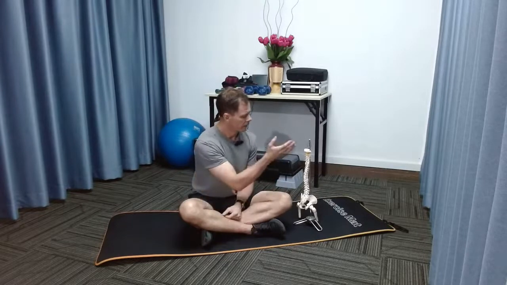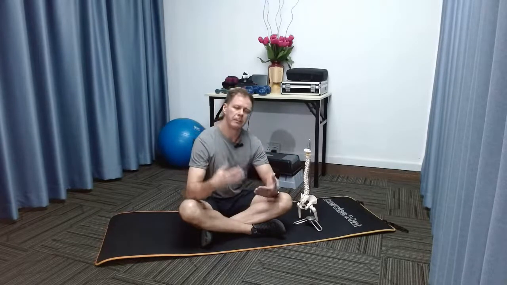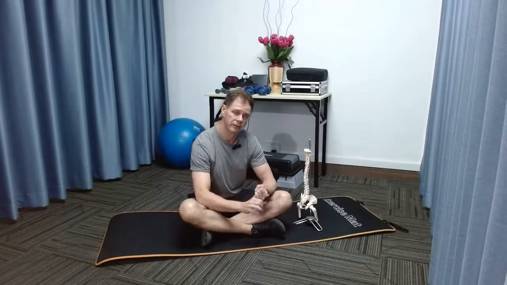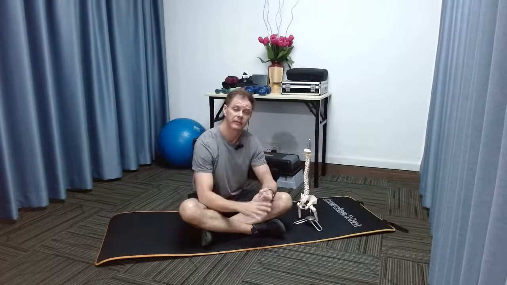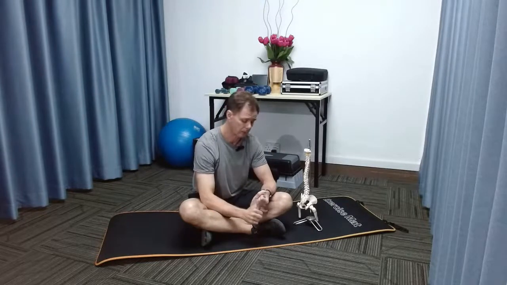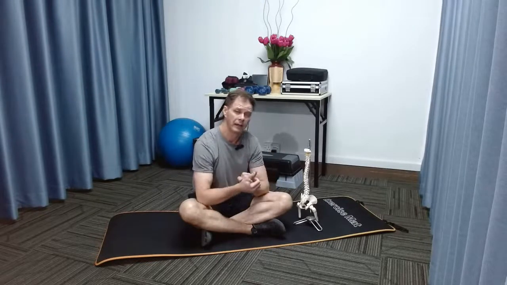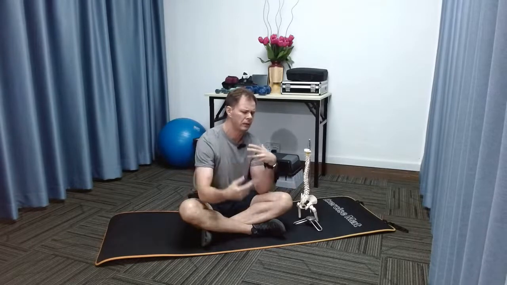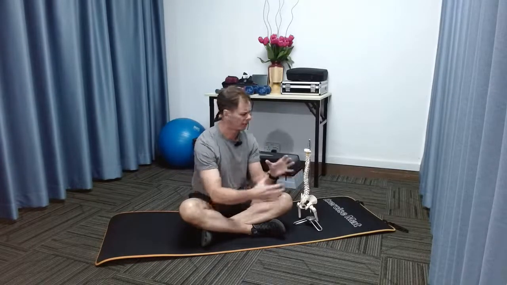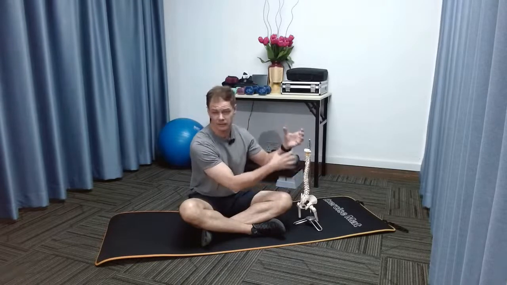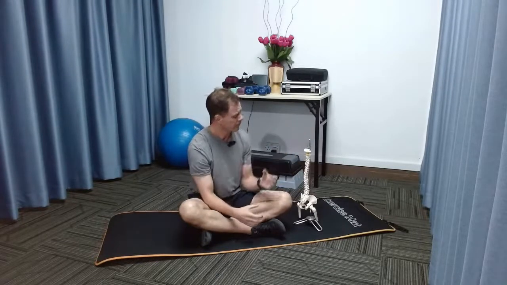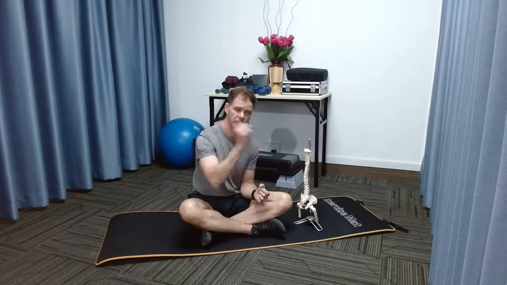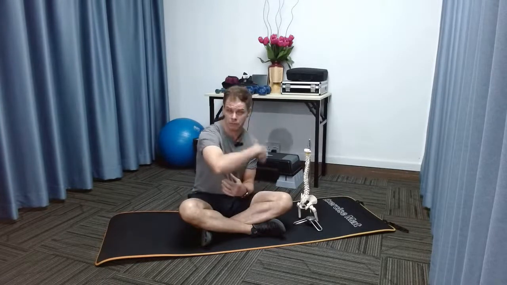Now, the back has 3 layers of muscles. You've got your superficial muscles, the ones we just discussed, the ones that you can see. You also then have your intermediate muscles. They come in with a lot of the back or vertebral column stabilizing. And then you got your deep layer muscles, which help with the movement of the spine.